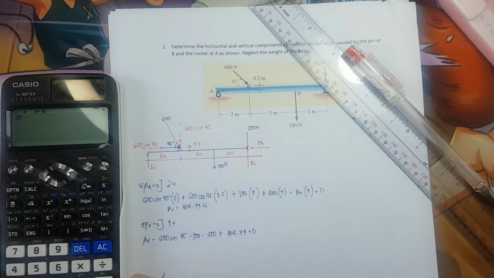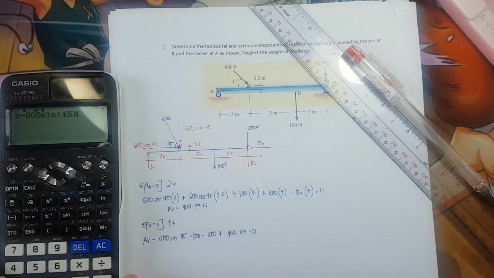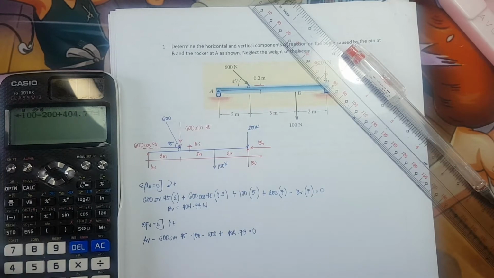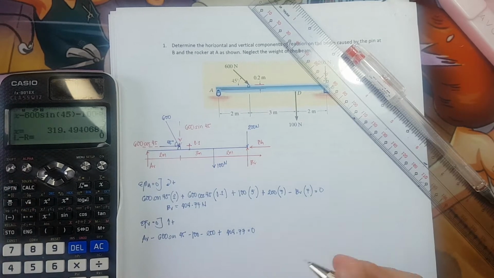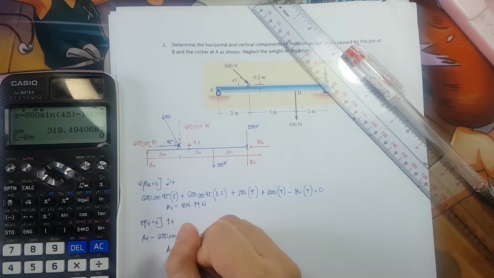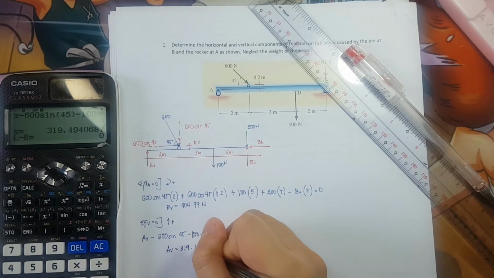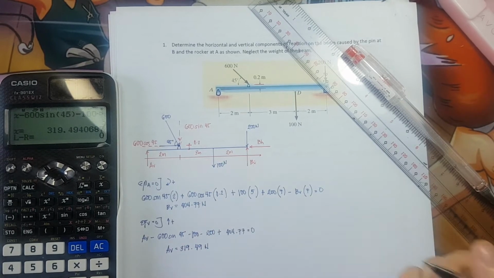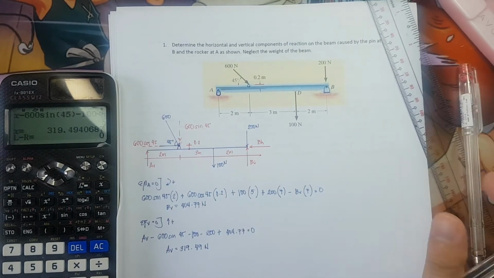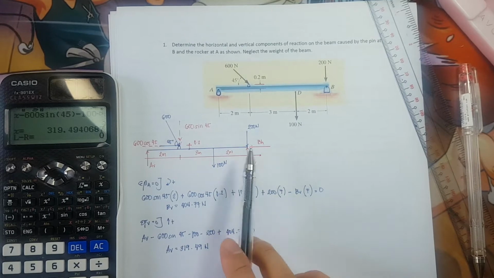So A vertical minus 600 sine 45 minus 100 minus 200 plus 404.77 is equivalent to 0. And A vertical is equivalent to 319.49 newtons.